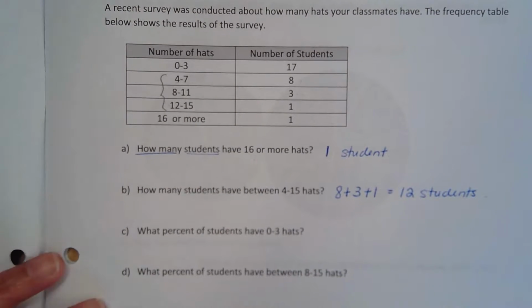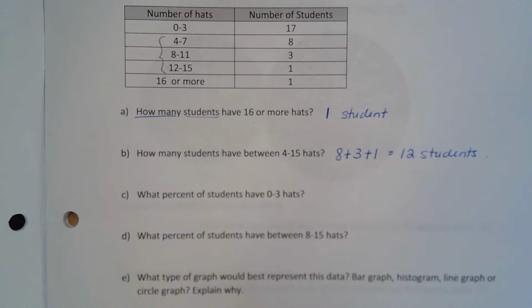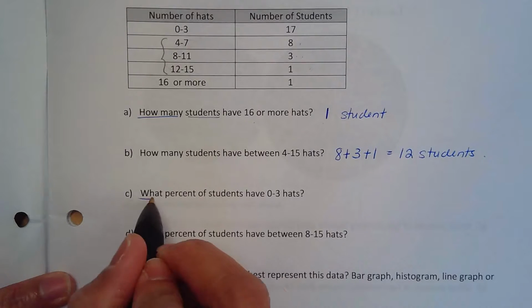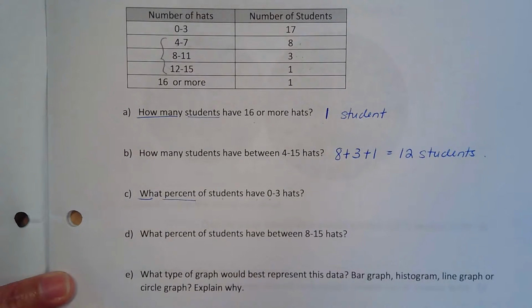Next question. This one's a little bit different because it says, what percent of students have 0 to 3 hats?